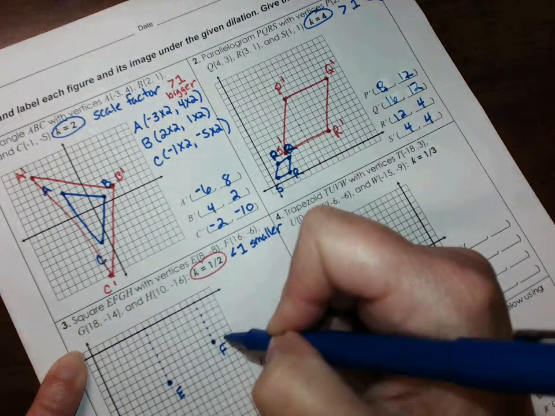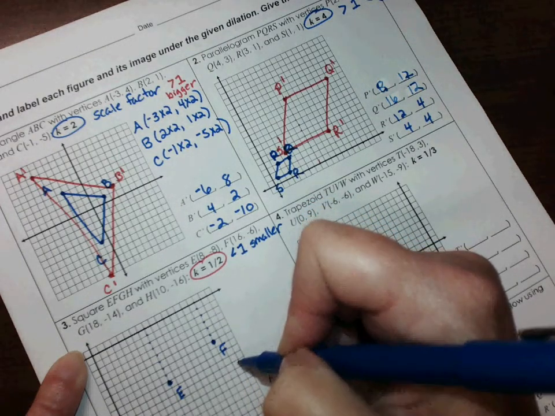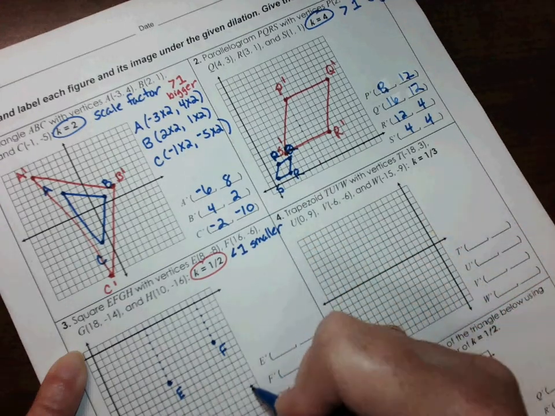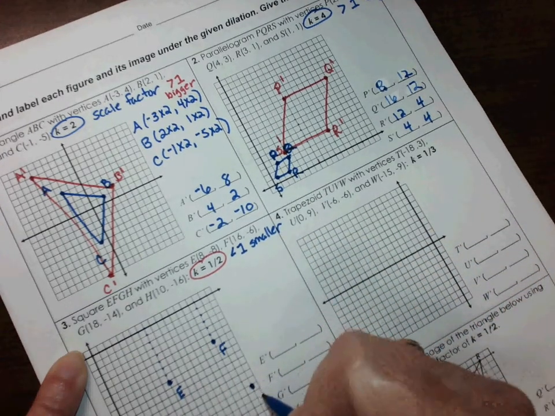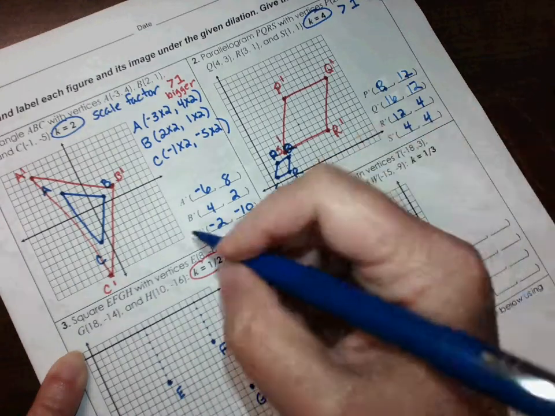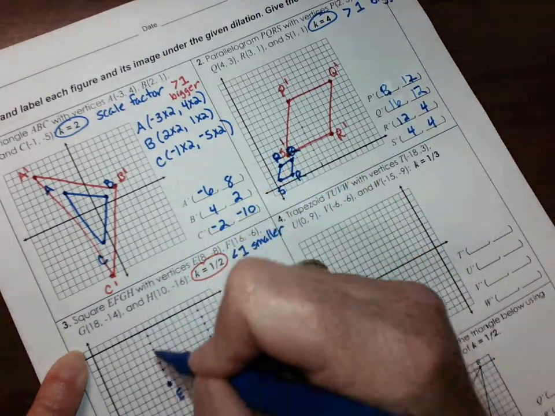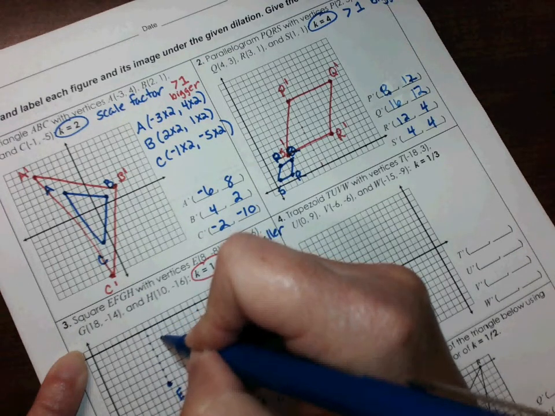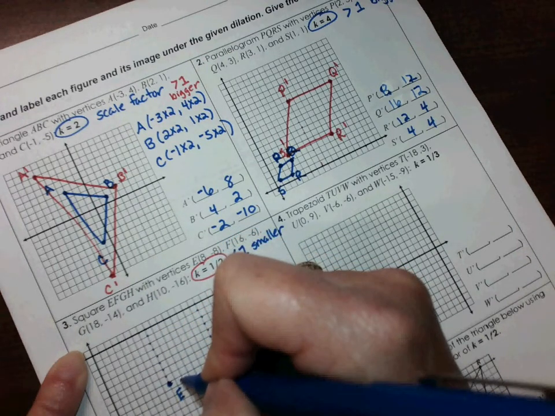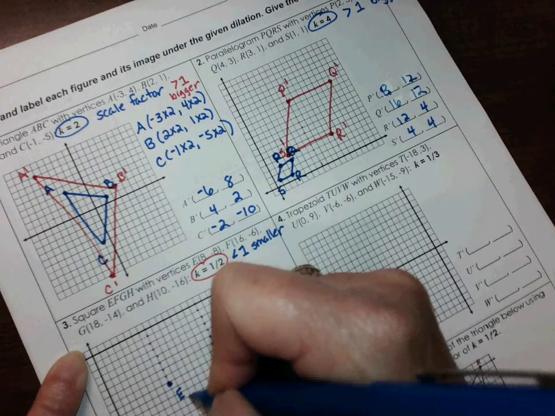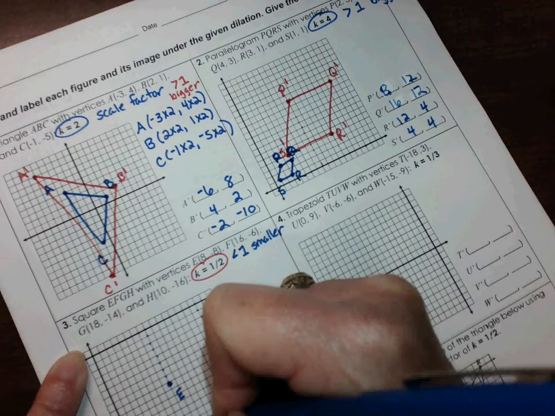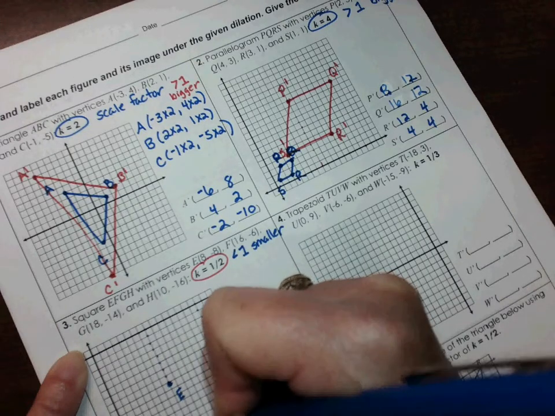This is 6, 7, 8, 9, 10, 11, 12, 13, 14. That is point G. And 10 would be, see, 9, 10, down 16. There's 8, 9, 10, 11, 12, 13, 14, 15, 16.